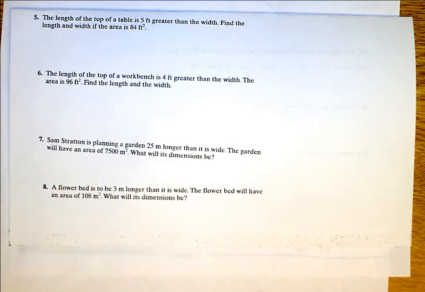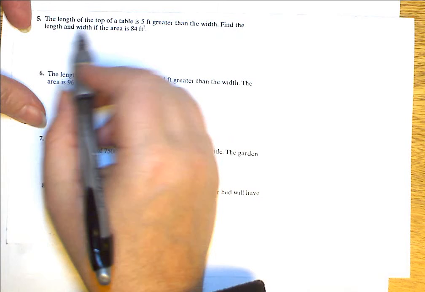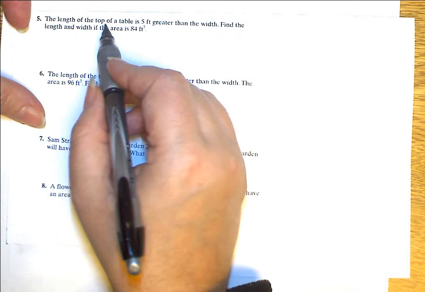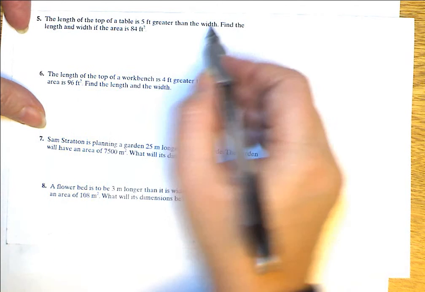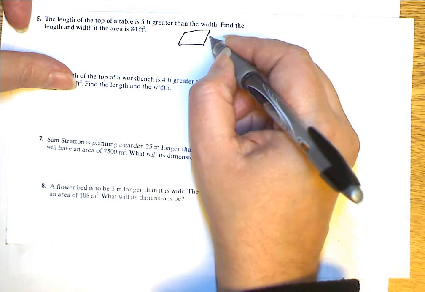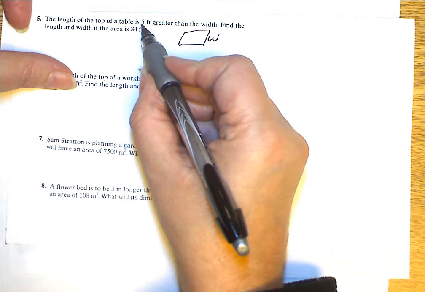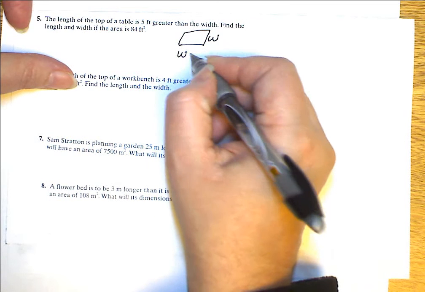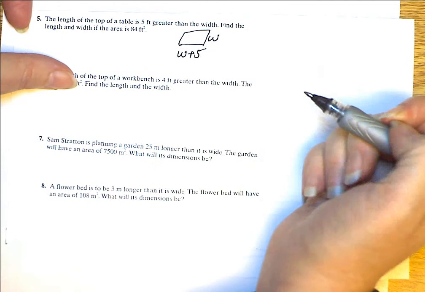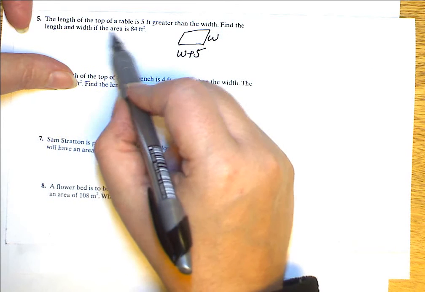I'll help you. Okay, let's do number 5 and then we'll do number 1 together too. Alright, here we go. Number 5. The thing with number 5 is it says that the length of the top of a table is 5 greater than the width. So if this was my table here, the width is W. What is my length? It says 5 greater than the width, so that would be W plus 5. It says find the length and width if the area is 84.